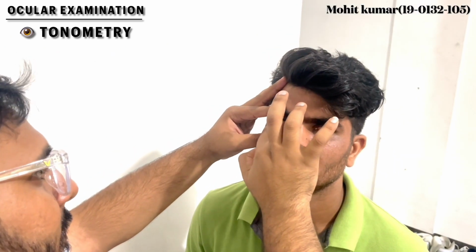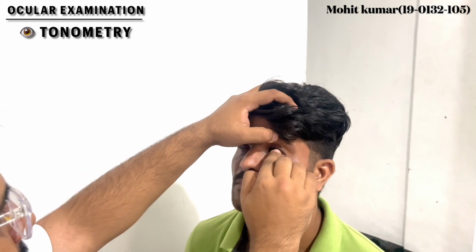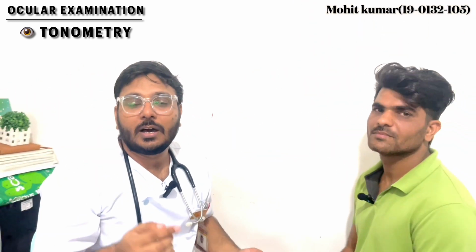Okay, let's begin first with the right eye. Will you please look to this side? Okay. For this one, look at this side. Okay. So as we have seen, while I was palpating the eyeball, it was really soft. So it means the intraocular pressure of the eye is normal.